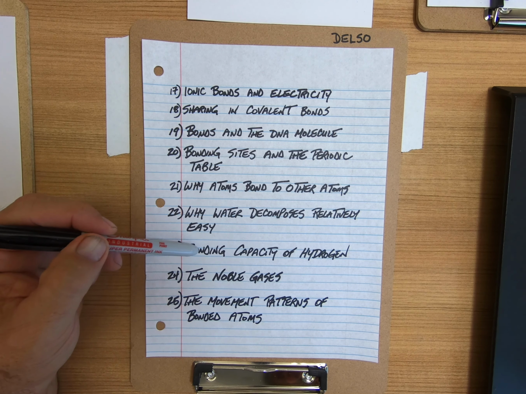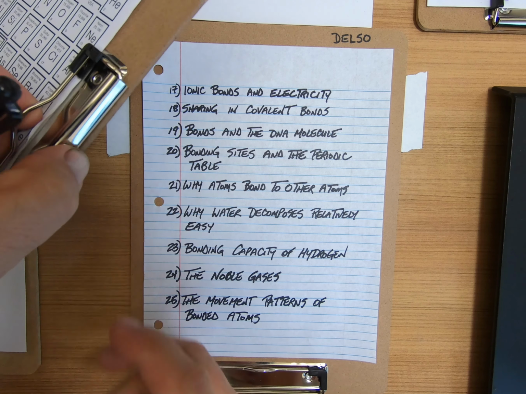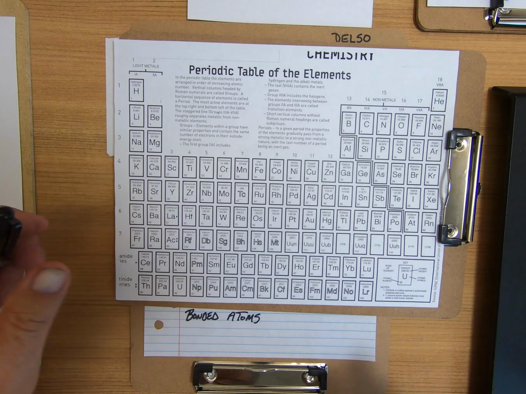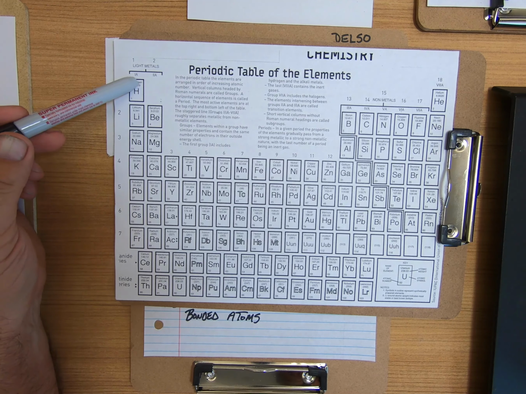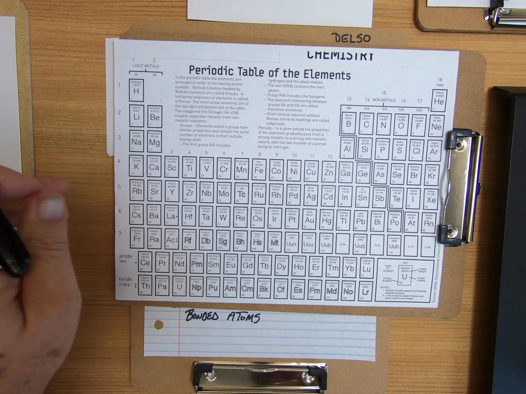Bonding capacity of hydrogen. Hydrogen has 1 electron. It has 2 sites, so it can bond to one other. Can only take on one other. It can't take on 2.